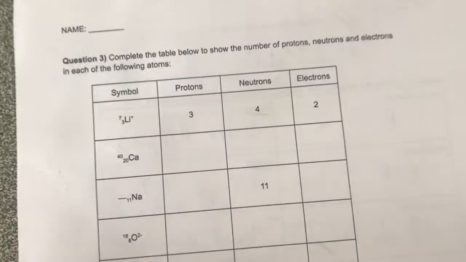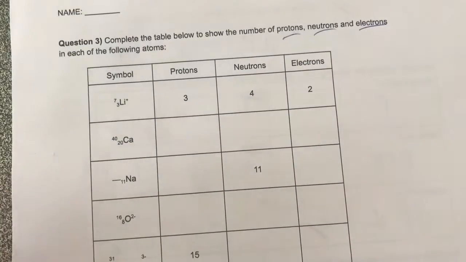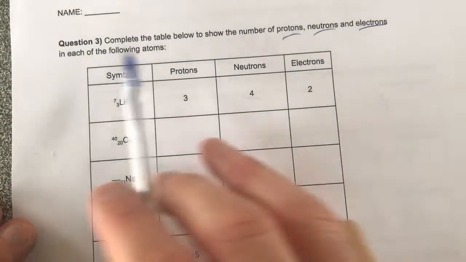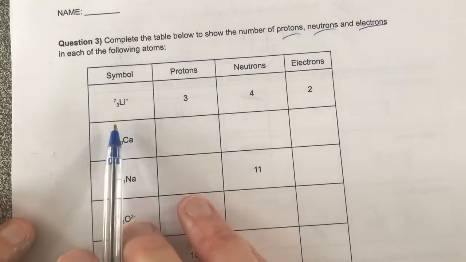So here, what we're going to be looking at is finding the number of protons, neutrons, electrons for each of these things, basically filling in the gaps, and also writing the scientific notation, so the atomic notation if we need to as well, of these various things. The first one's been done for us.